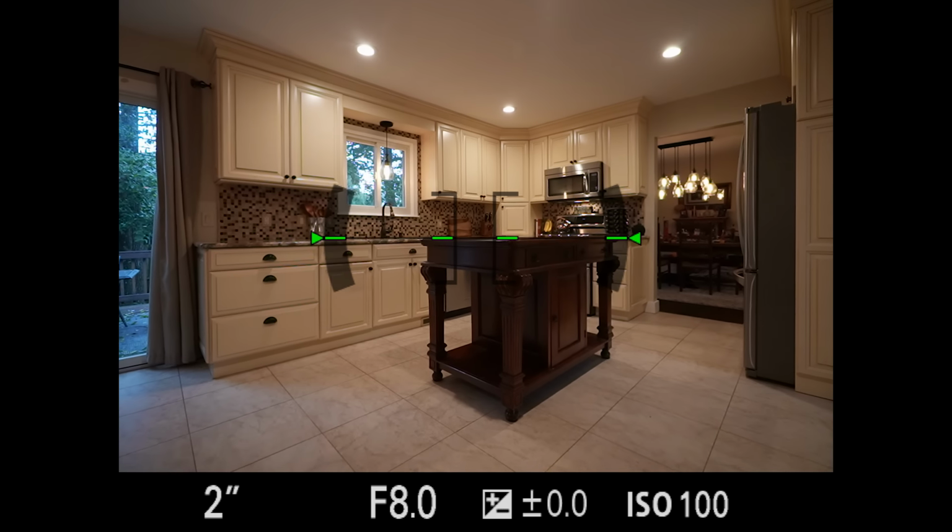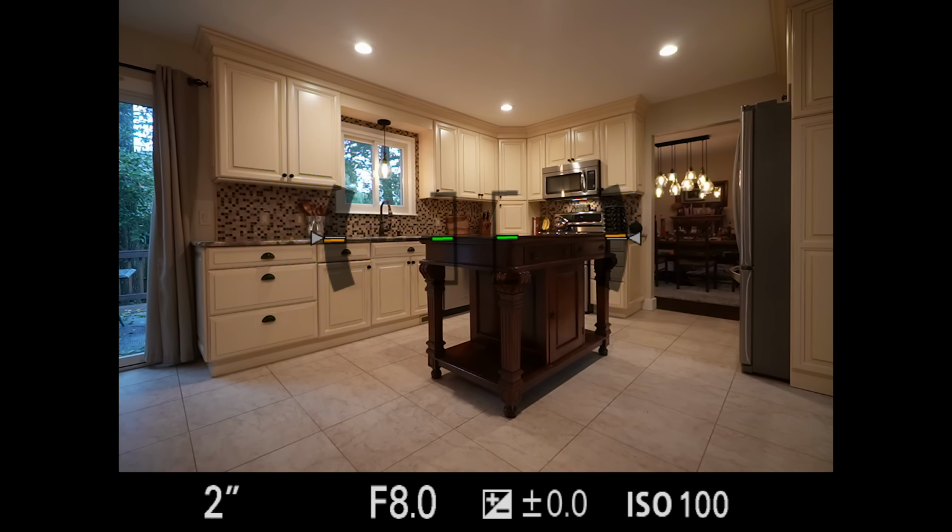So I'm just going to have to do something like this where we're getting a portion of the sliding glass door in here. It's okay, it doesn't look that bad, but again, that's not ideal.